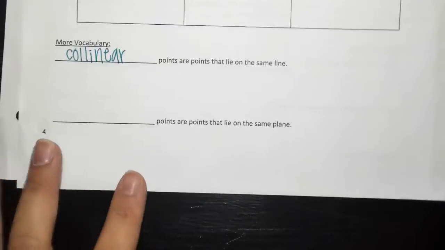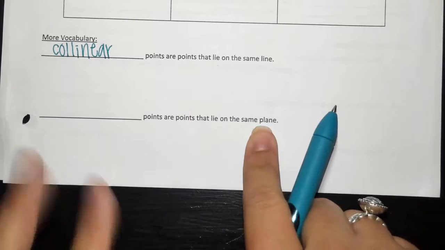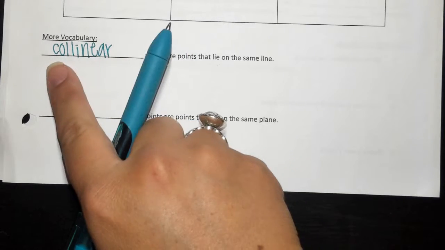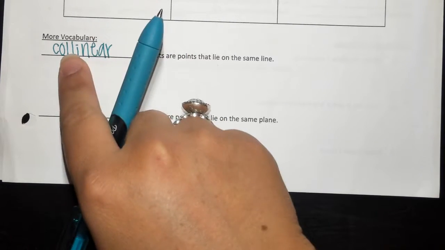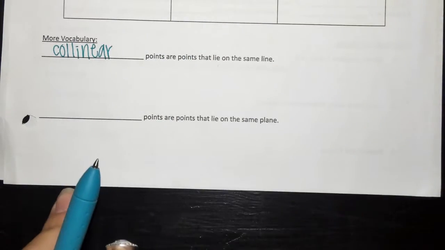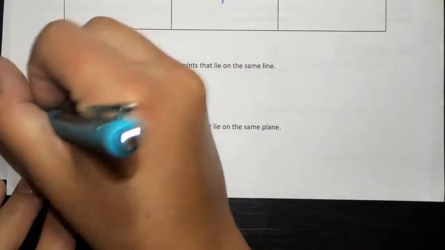Okay, our next one. Blank points are points that lie on the same plane. Well, if co means same for this one and they're on the same line, then points that are on the same plane are coplanar.